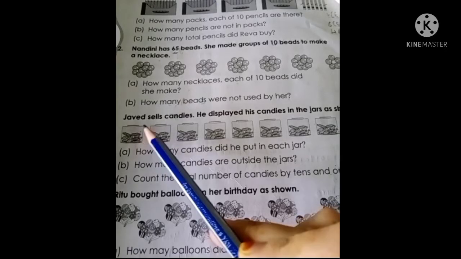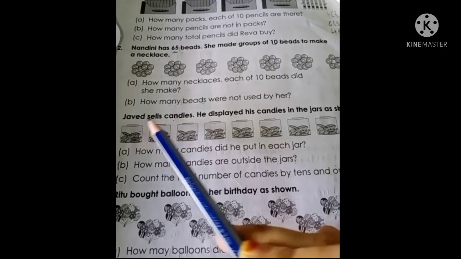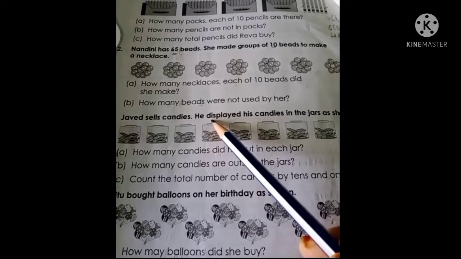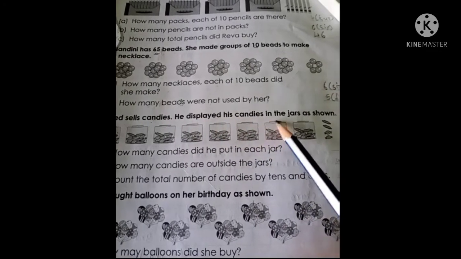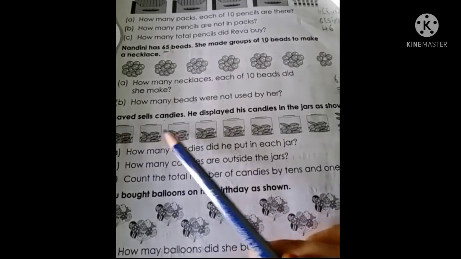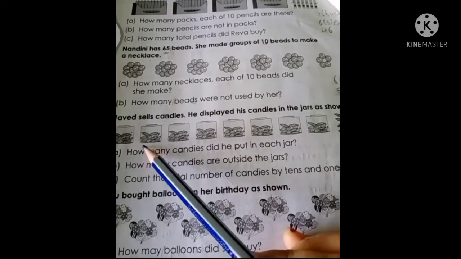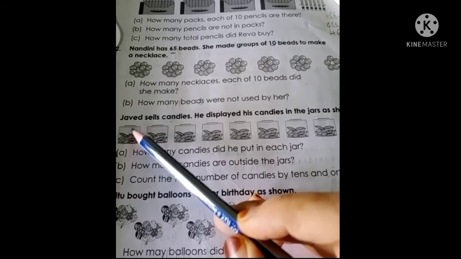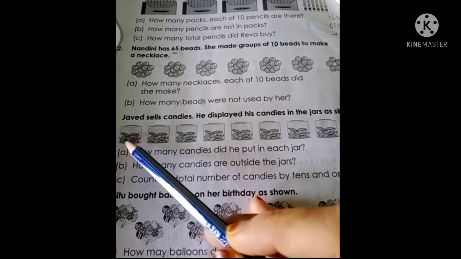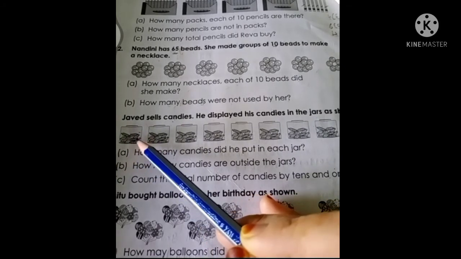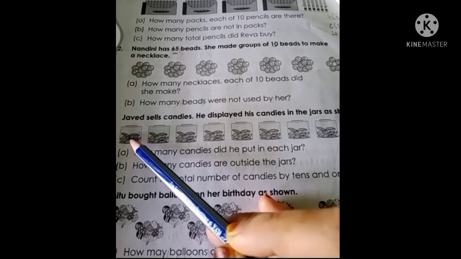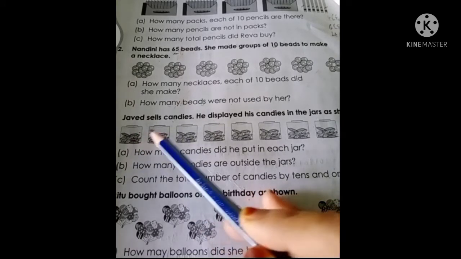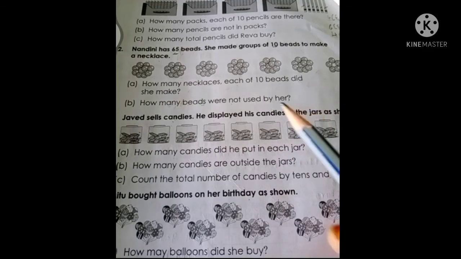Next is, Javed sells candies. What does he sell? Candies. He displayed his candies in the jars as shown. Here you can see the jars. Can you see? So many jars were there. In them he put all the candies, right? And in one jar how many did he put? So 1, 2, 3, 4, 5, 6, 7, 8, 9 and 10. So means in each jar there are 10 candies.